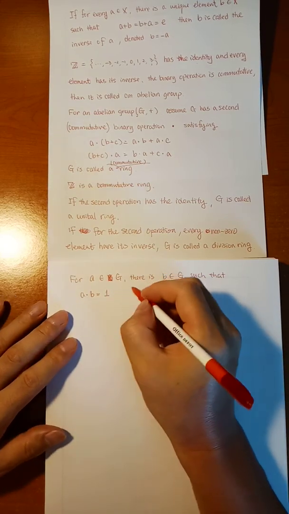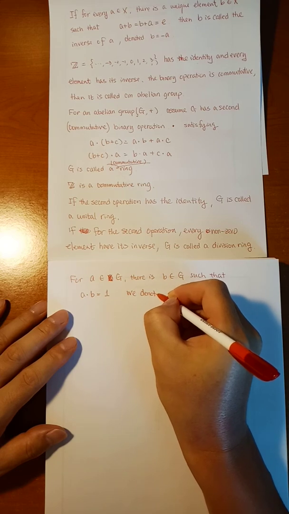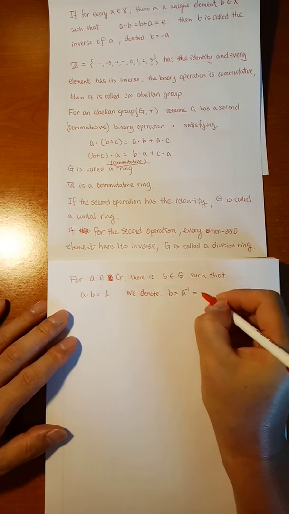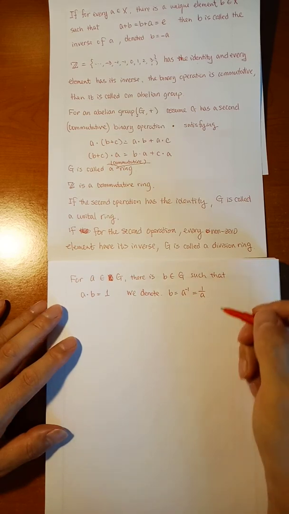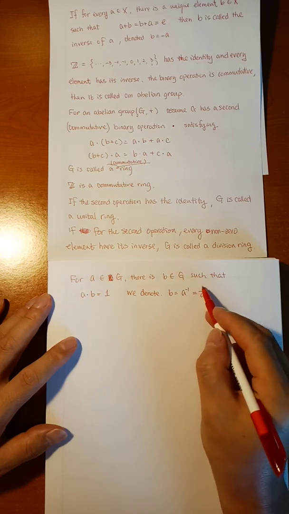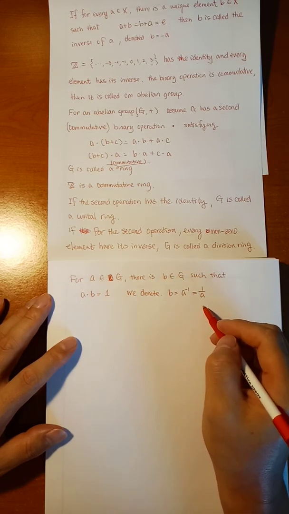For this inverse, we denote b as either a to the -1 or 1 over a. That's just a notation. But from this notation, it looks like we do the division.